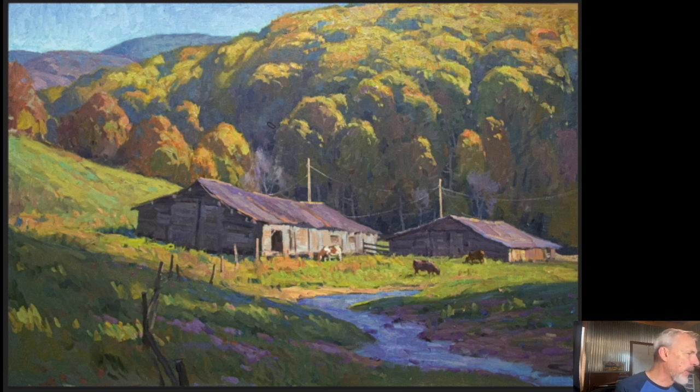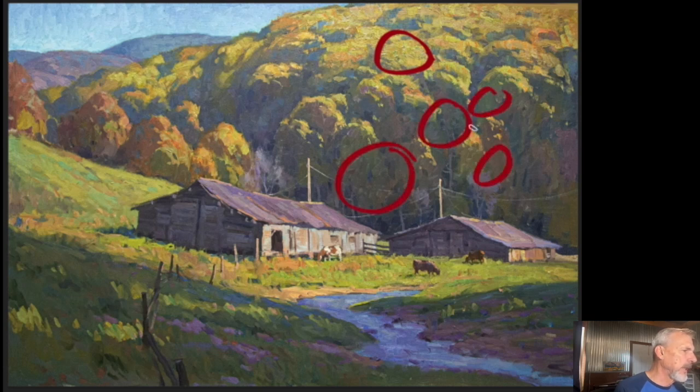Same thing back in here. As I go back in the distance, my shadows just get bluer. There's not much local color. And by local color, I mean we have yellow-green leaves, yellow-orange leaves. So there should be some yellow-orange in the shadow, and you can see that up front. Yellow, orange, and green in the shadow.